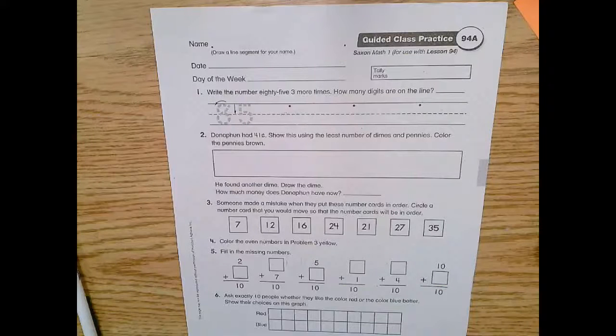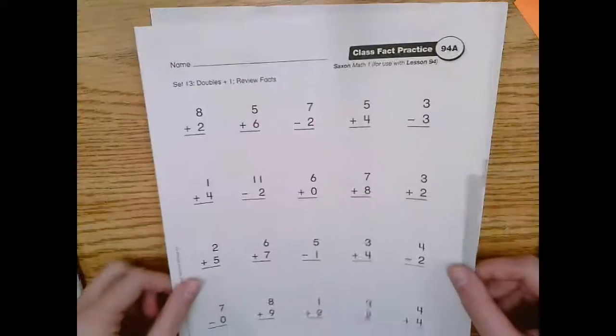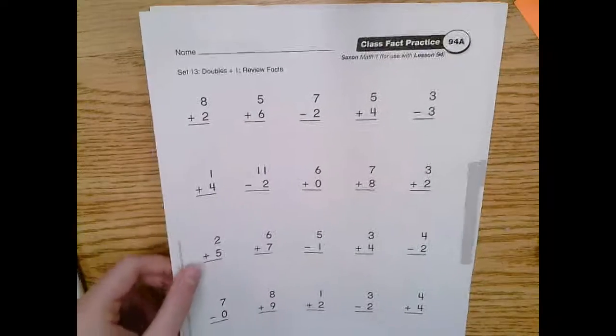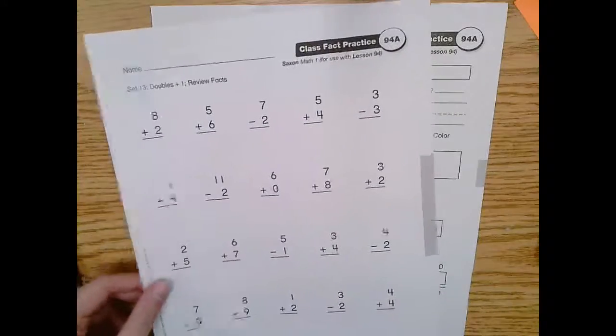Hi, first grade. Today for math, you will need your guided class practice 94A and your class fact practice 94A and side B's for your math facts.